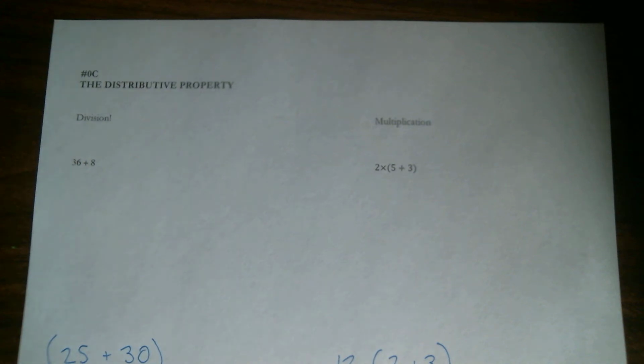This is a very short video just to help you with long-term memory chunk 0C. This is the very, very back of your long-term memory chunk packet, this thing called the distributive property. We can view it in two ways: using division and using multiplication.